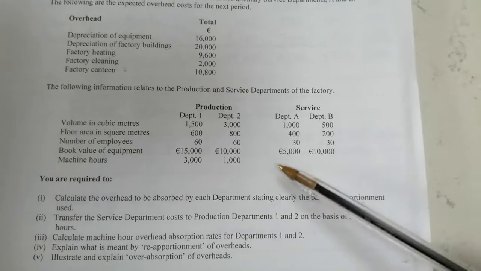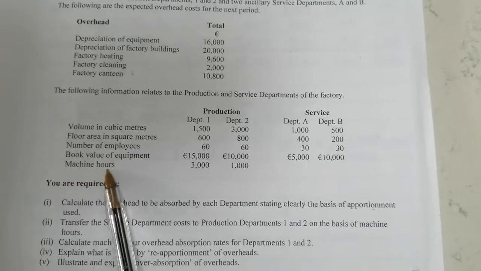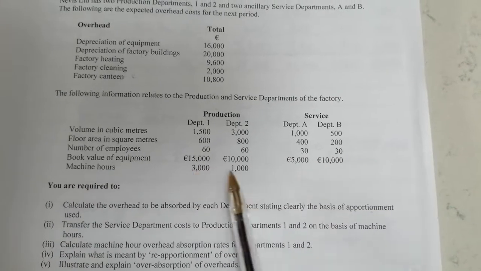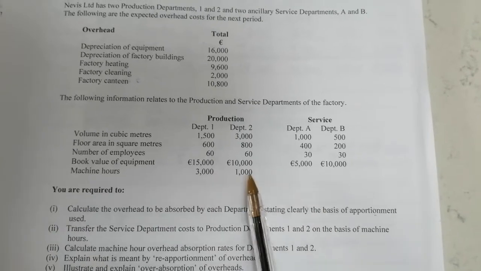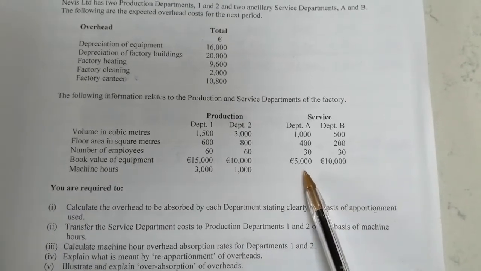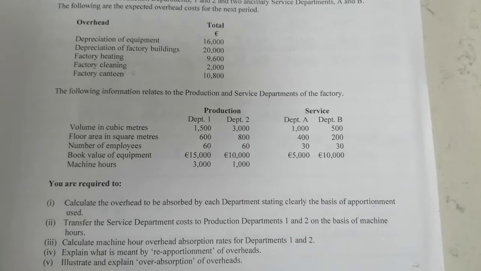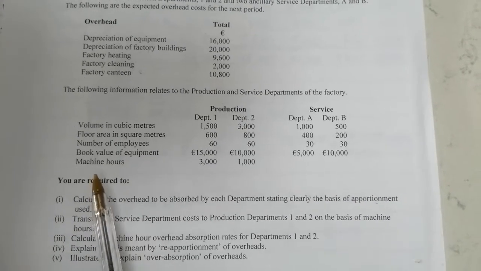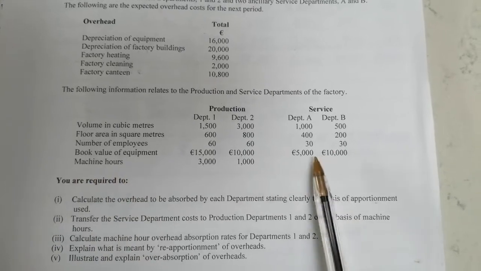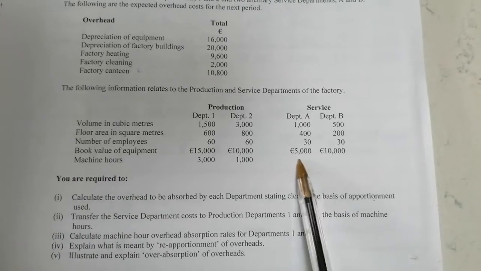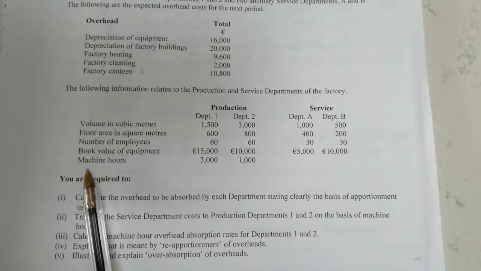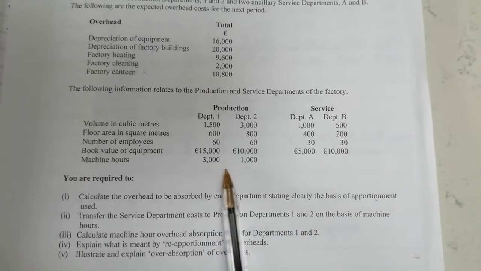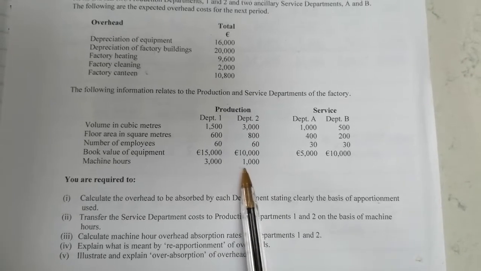As you can notice from this question, there are machine hours in production departments 1 and 2, but none in service departments A and B, because the heavy machinery we're talking about doesn't exist in the HR department or the administrative office of the factory. Equally, with labor hours, there might be 1 or 2 administrators in these HR departments, but the majority of the labor hours occurs in the production departments of a factory or manufacturing company.